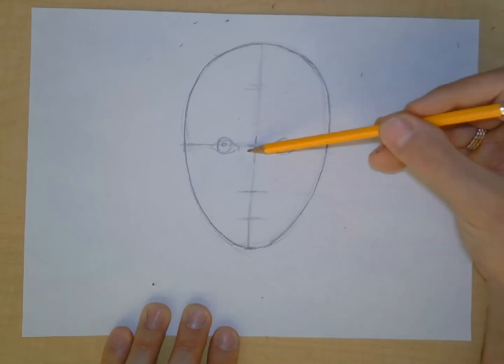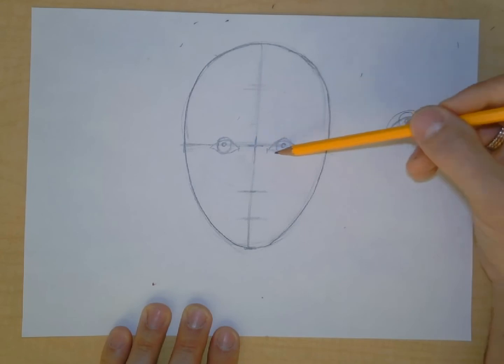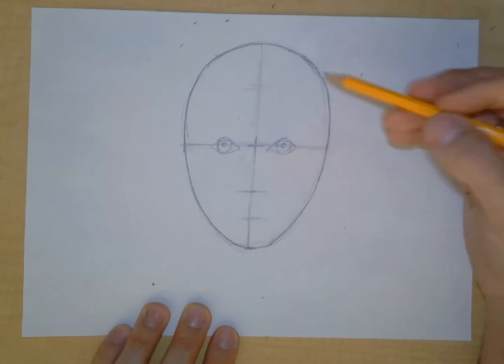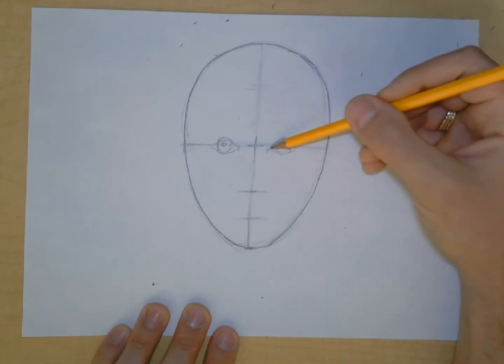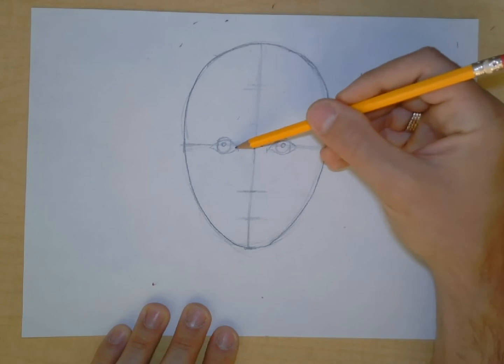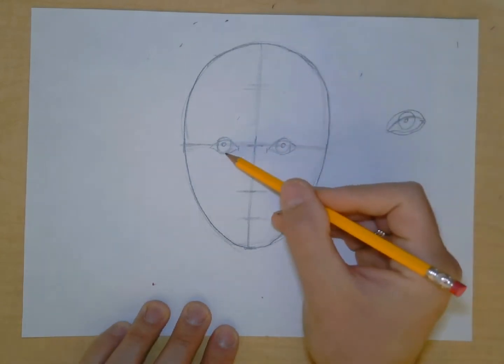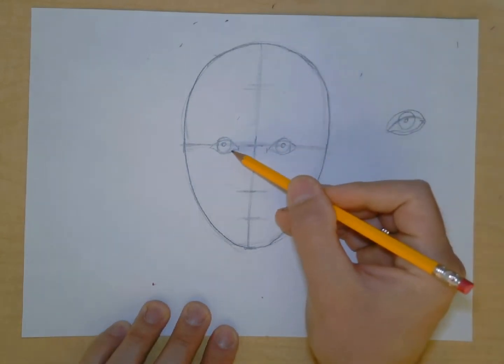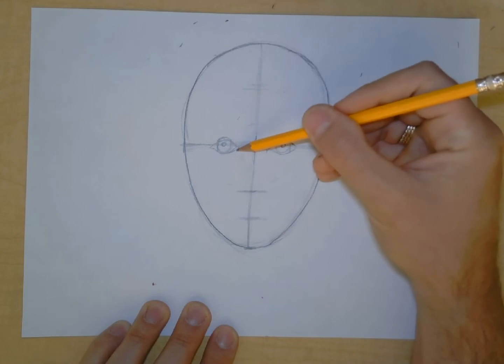See how this eye is a little further out? You guys see that? So I would actually, then I need to check this empty space here, and I'm seeing that this one has more empty space. So I made this a little too big. It's going to be more like that.